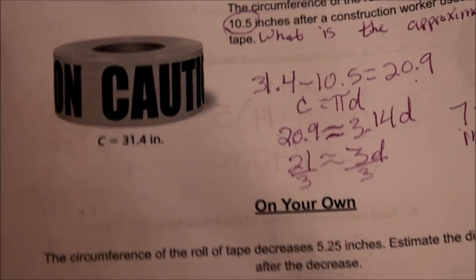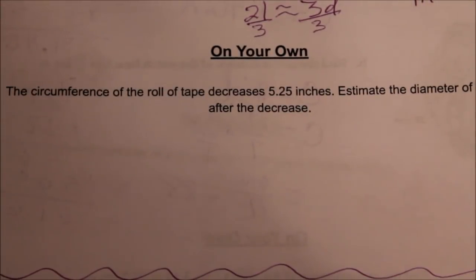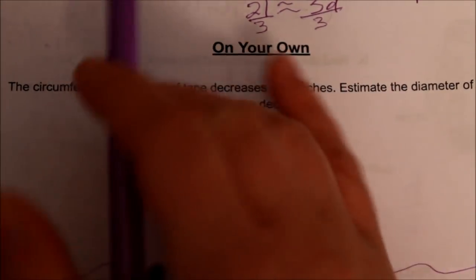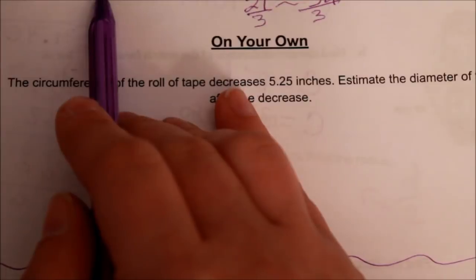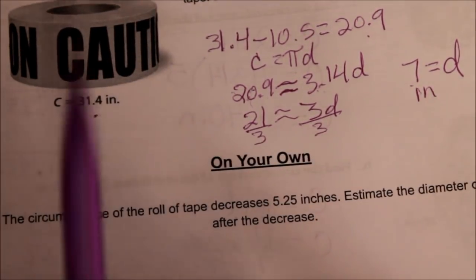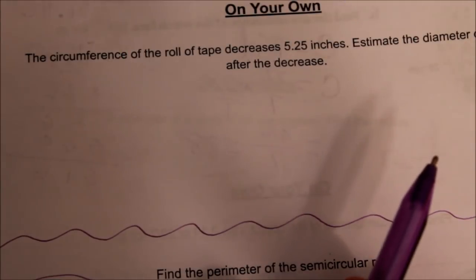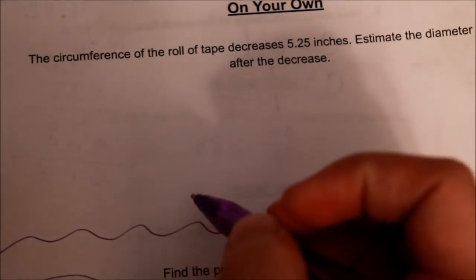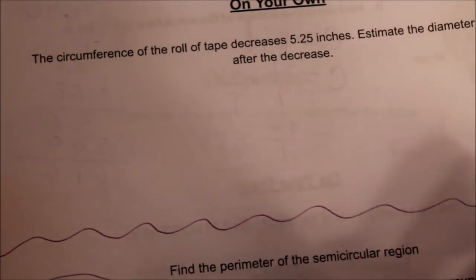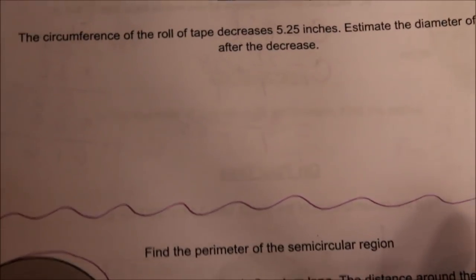Now we're going to look at the on your own problem that was underneath the caution tape one. And it says that the circumference of the roll of tape decreases from the original. We're going from the original, which is the 31.4. Up here, the 31.4, that's what we're going to use as the original. The circumference of the roll of tape decreases 5.25 inches. Estimate the diameter of the roll after the decrease.